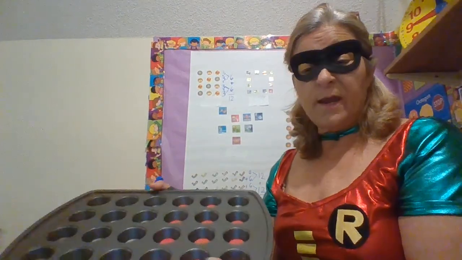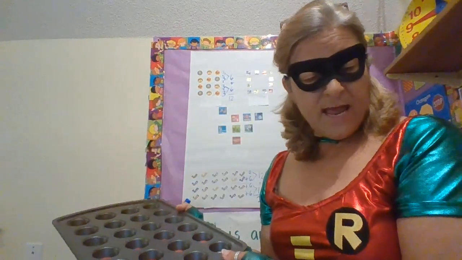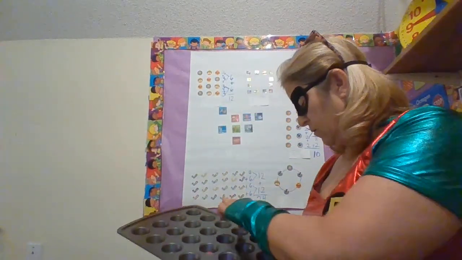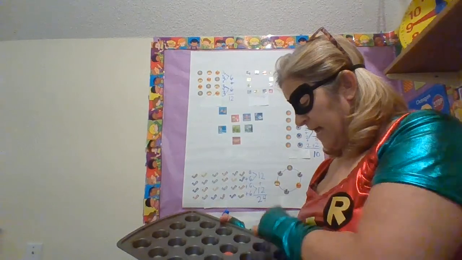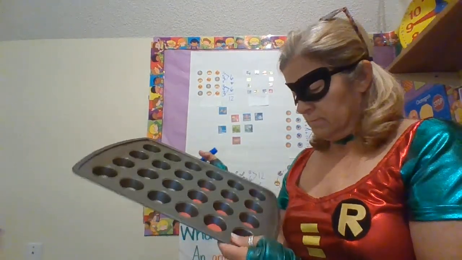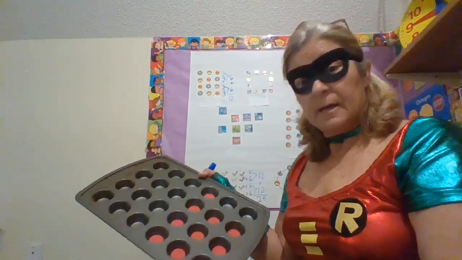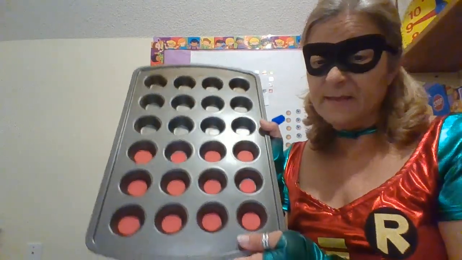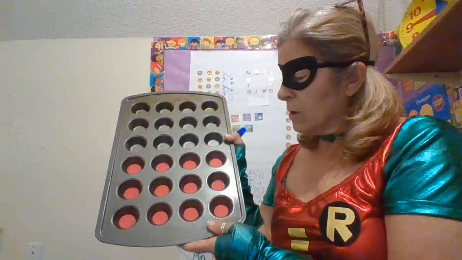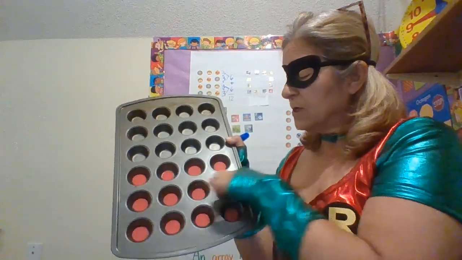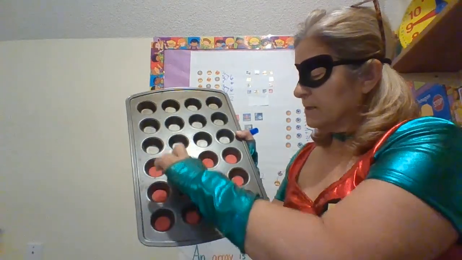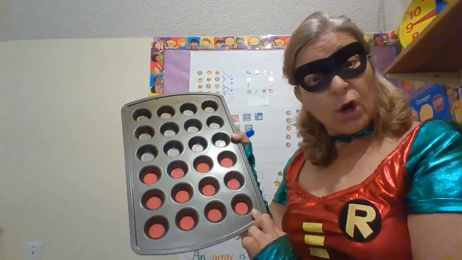Let's look. Remember, this was the array that I found. That little piece keeps falling out. So we're going to take these out and we're going to look at this array. Okay, there it is. Found it. So let's put it back in because it makes a prettier array this way. So it's a rectangular array. There are 1, 2, 3 rows, and there are 1, 2, 3, 4 columns.